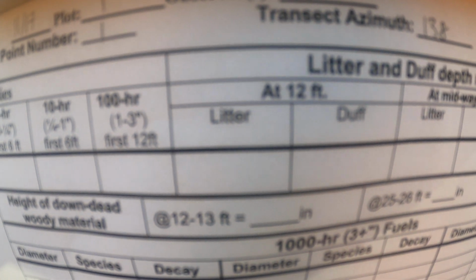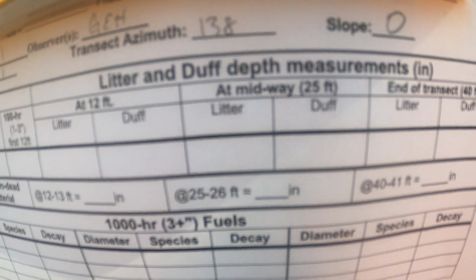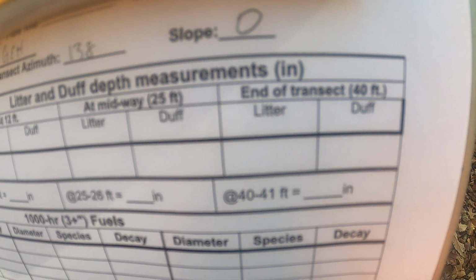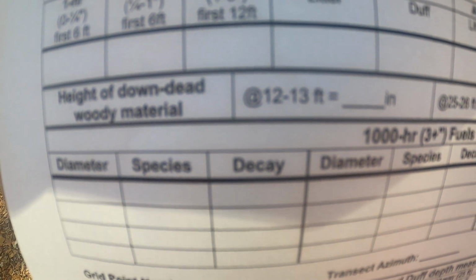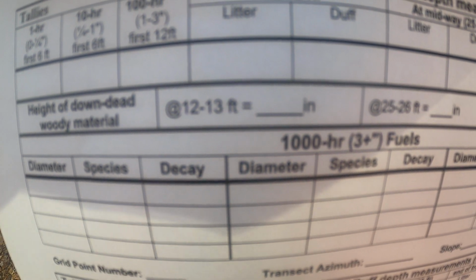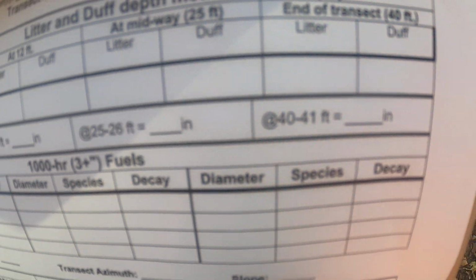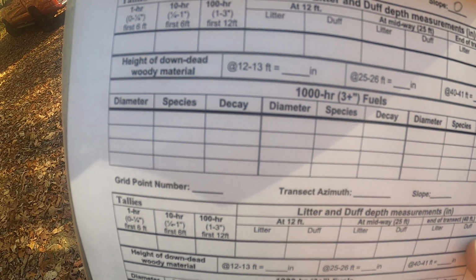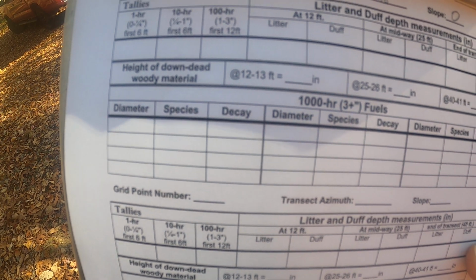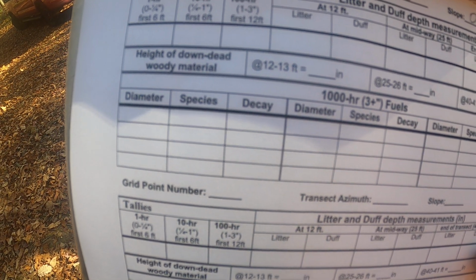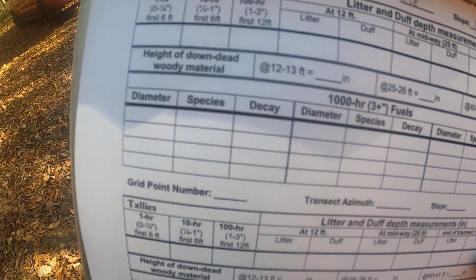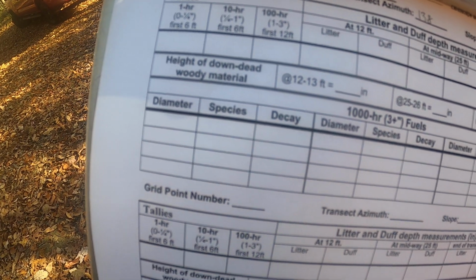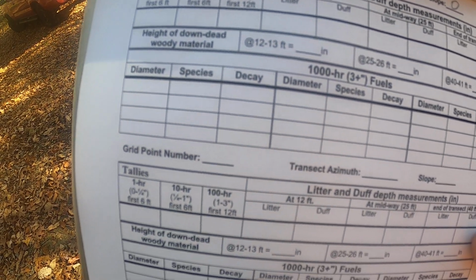At 12 feet, we're going to take a litter and duff measurement, and we're going to do the same thing at 25 feet and then at 40 feet. We're also going to take a height of down and dead woody material at 12 to 13 feet, 25 to 26 feet, and 40 to 41 feet. The height of that down and dead woody material is, say you have a twig that's fallen right around that 12-foot mark, and it's a rather large branch, and one of the forks of the branch extends up maybe 2 feet in the air. You would just measure that height. If you don't have anything there, then you don't tally anything there.